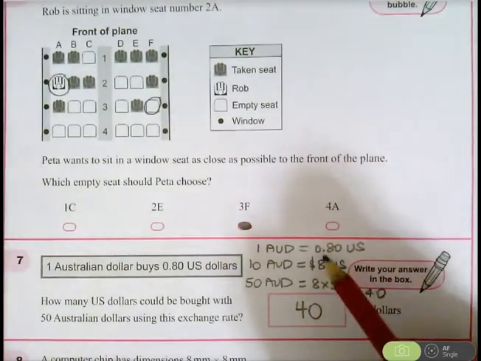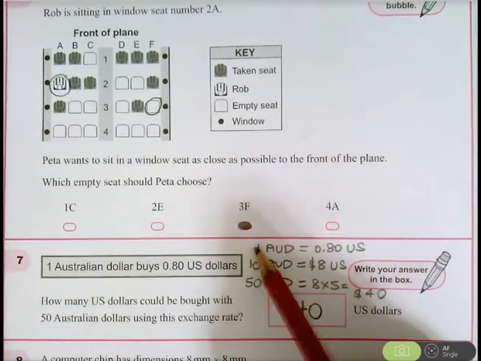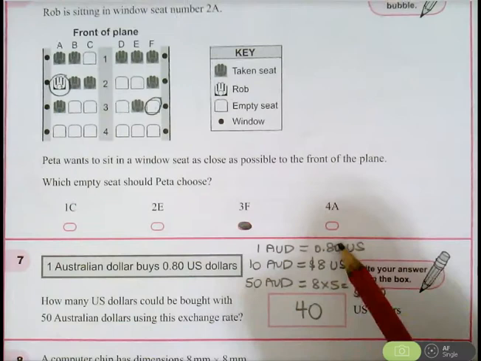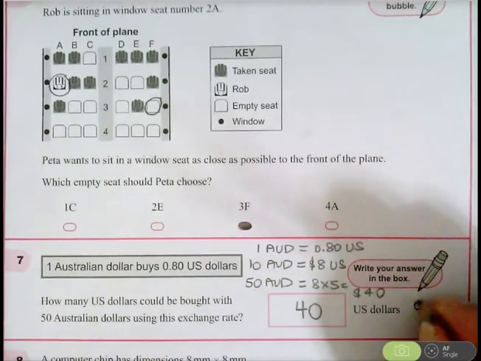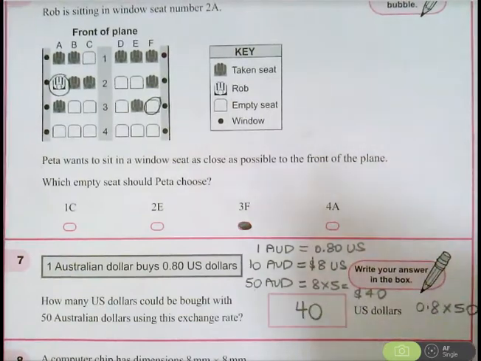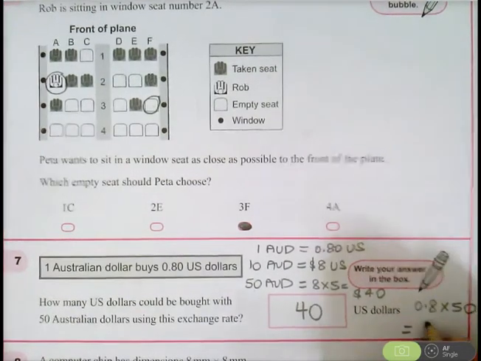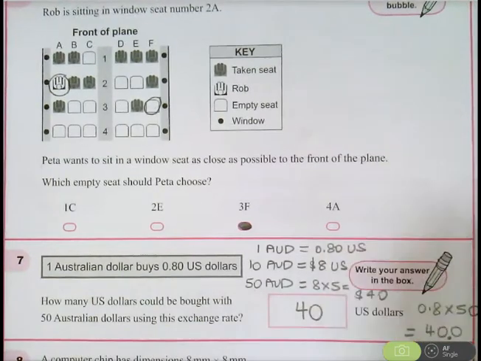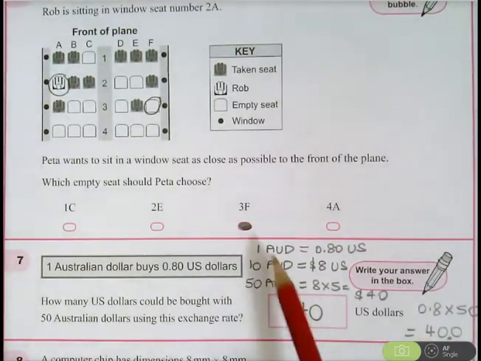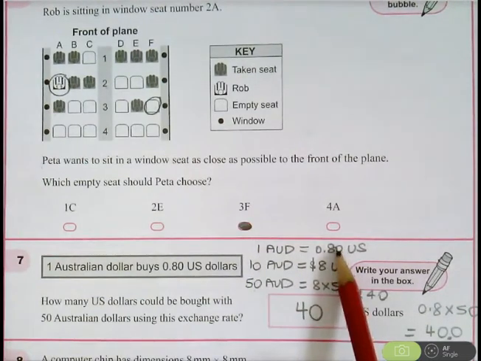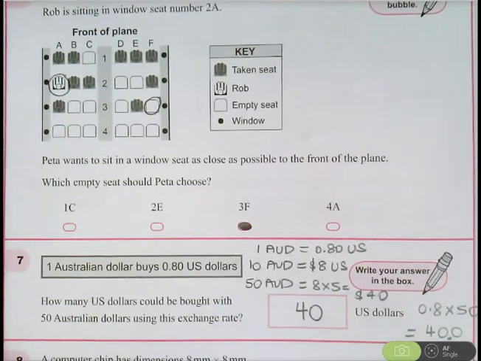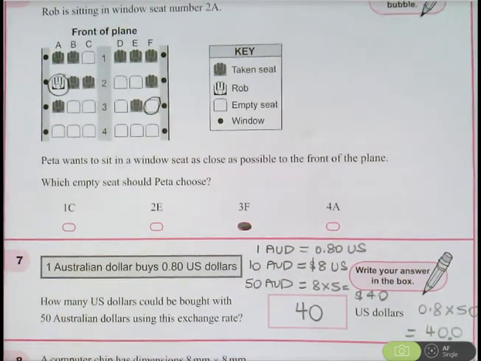Okay. The other way you could have done it is go straight from, you could say 1 Australian dollar is 0.8, and then you can go 1 times 50 is 50, 0.8 times 50. So you could have done it like this as well, 0.8 times 50. You could have just done 8 times 50 is 400, but then you've got 1 decimal place in the answer, so you need to bring this back 1 decimal place. I actually think it's easier to do it this way. 1 Australian dollar is 0.8, 10 Australian dollars is 8 US dollars, and then going from 10 to 50 by multiplying by 5. Okay?